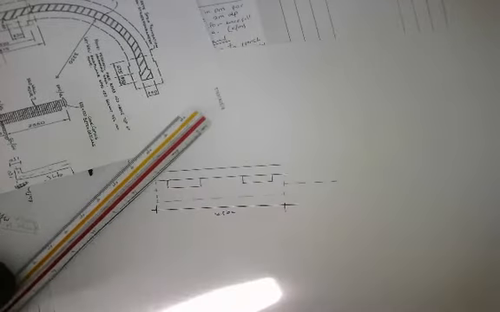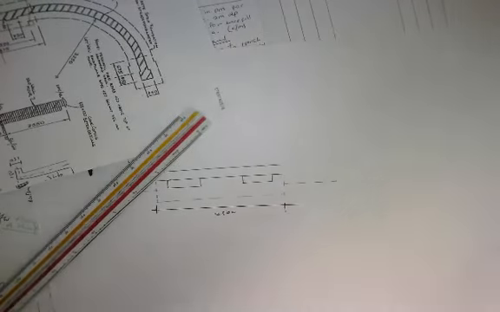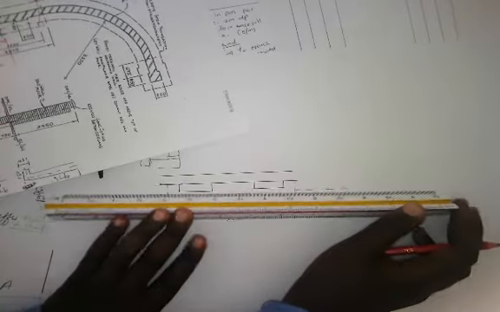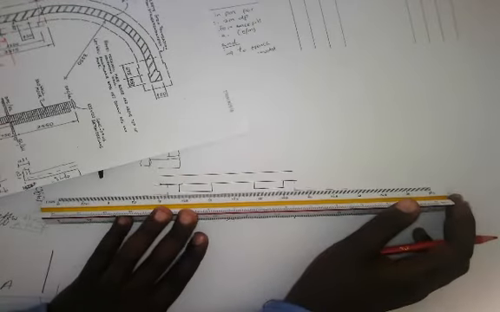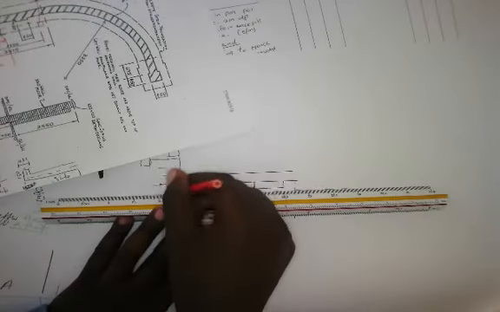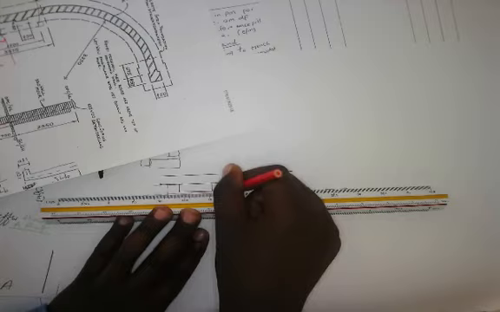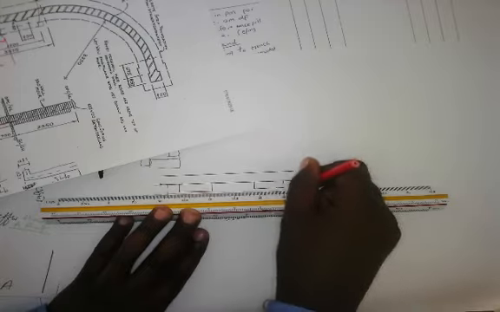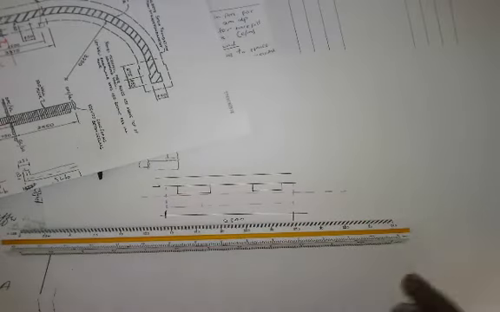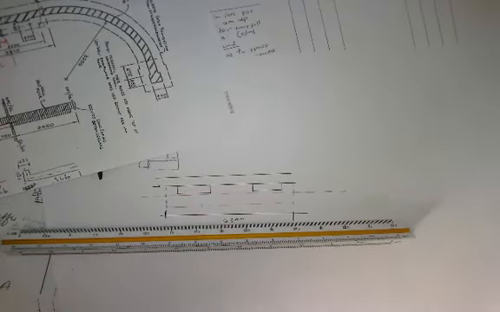Now, the question scenario is that we don't want to do it over measurement.